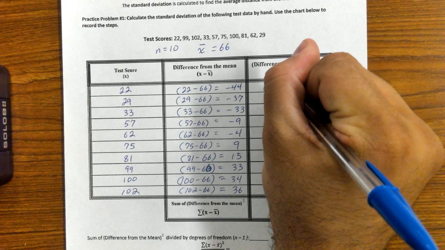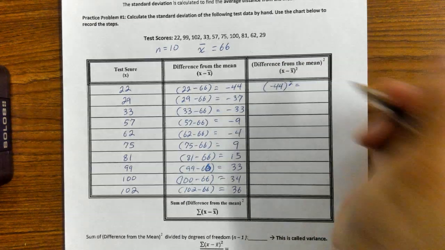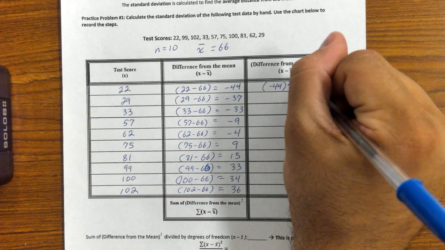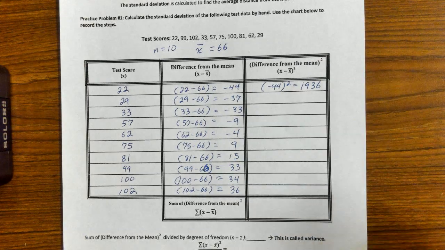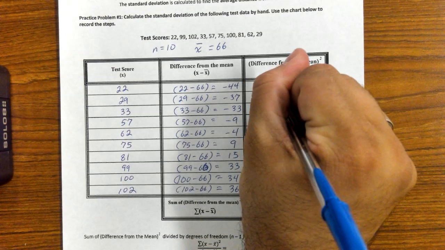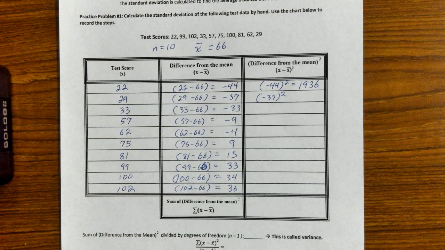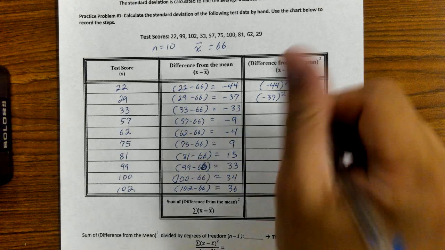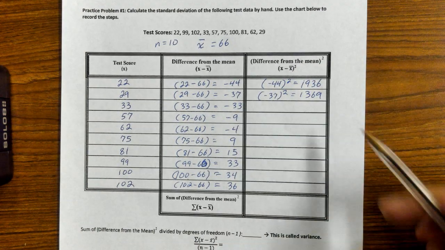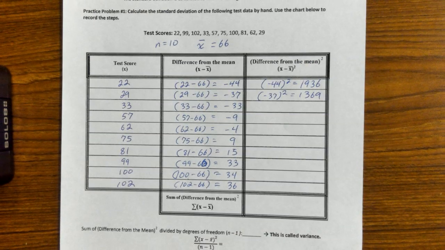So negative 44 in parentheses squared is going to give us positive 1,936. And if we follow the next one, negative 37 in parentheses squared, that value is going to be 1,369, and we're going to follow that pattern all the way down.